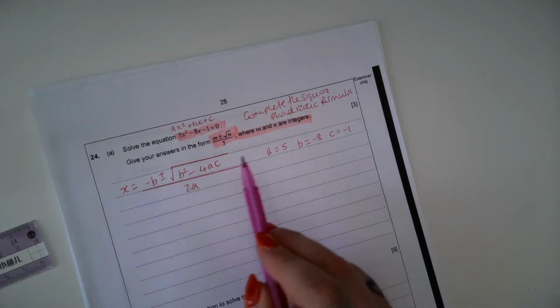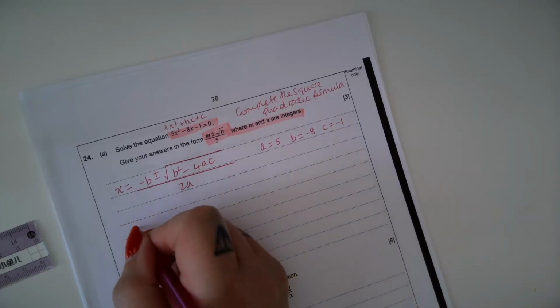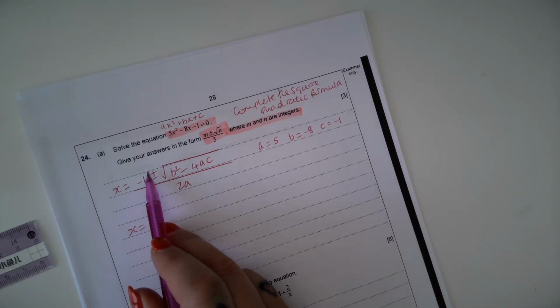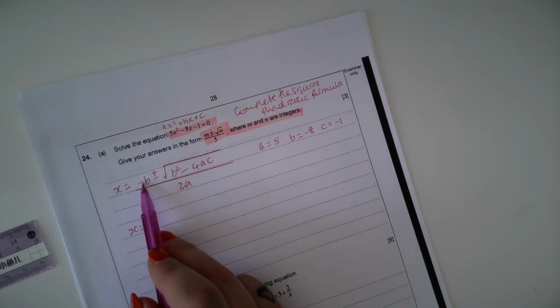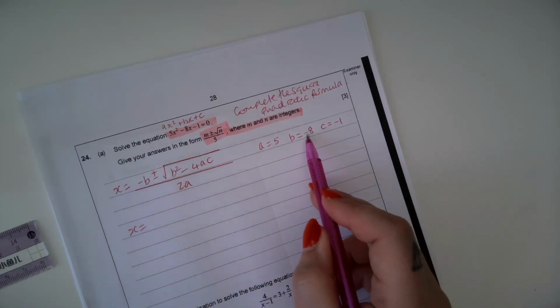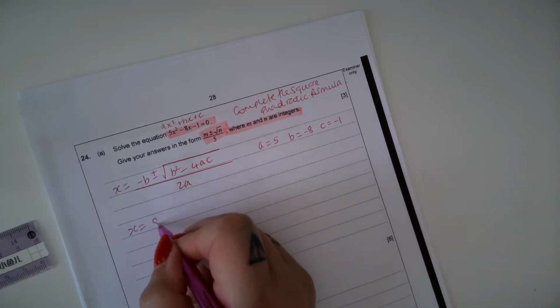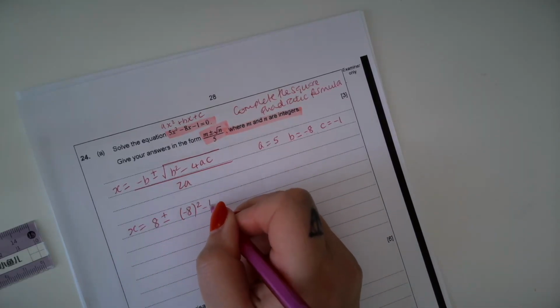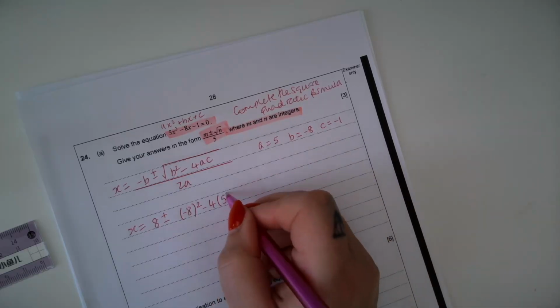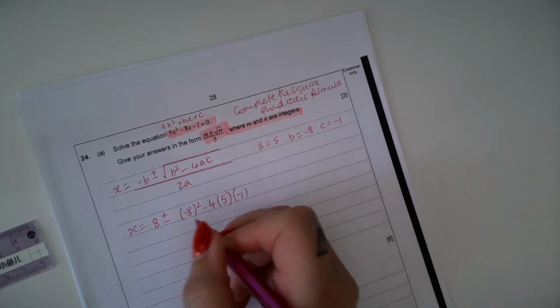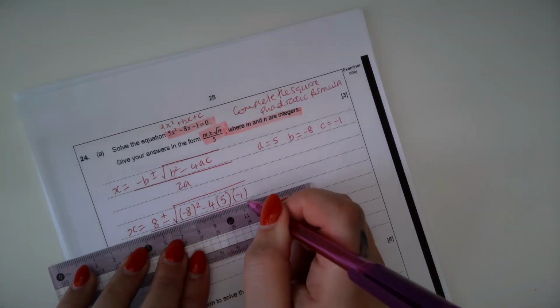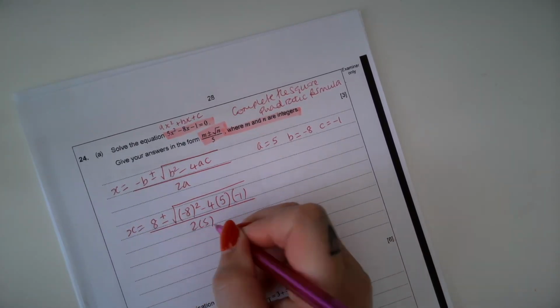So minus b, so minus minus a, everyone makes a mistake with that, guys, so be really careful. It's the opposite sign to what b is. So it's the negative b. So if b is negative 8, then it's going to be positive when I write it inside here. And then negative 8 squared minus 4 times a times c, all square rooted, all over 2 times a, which is 2 times 5.